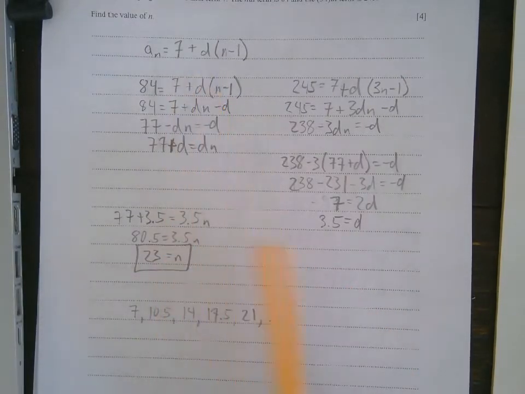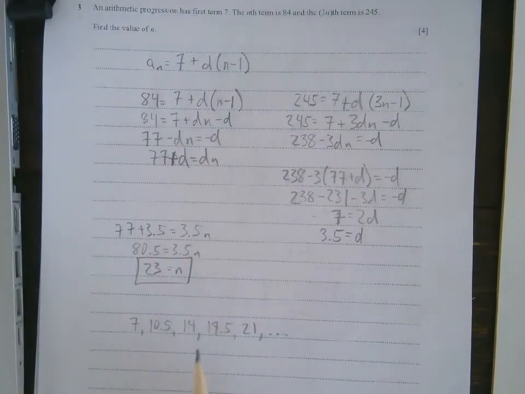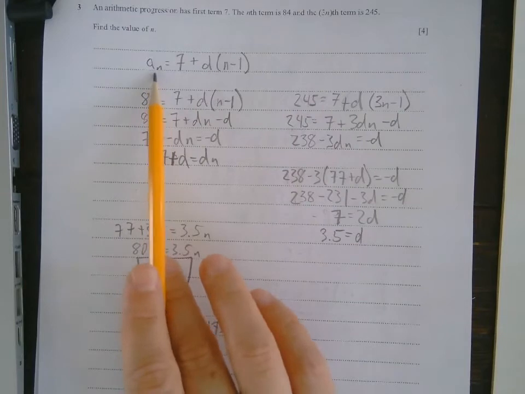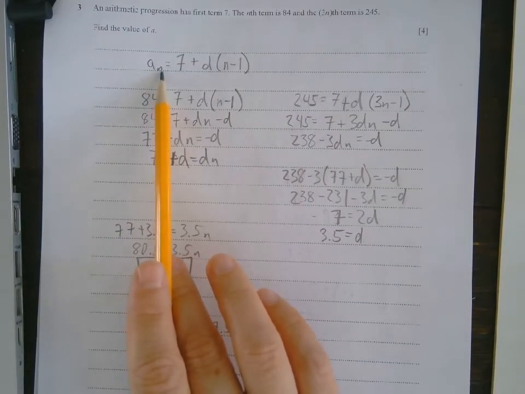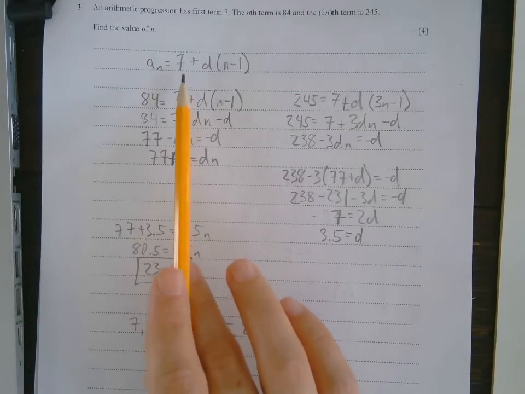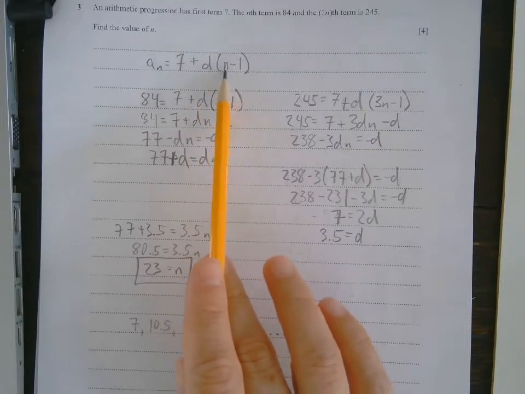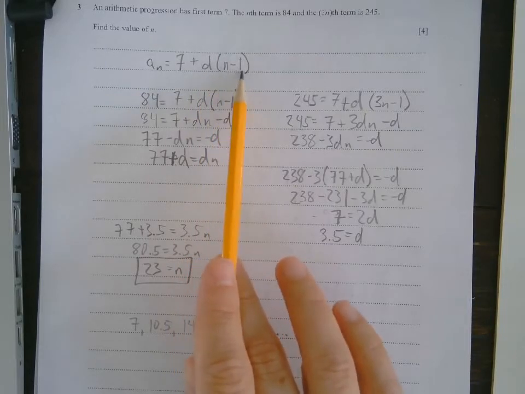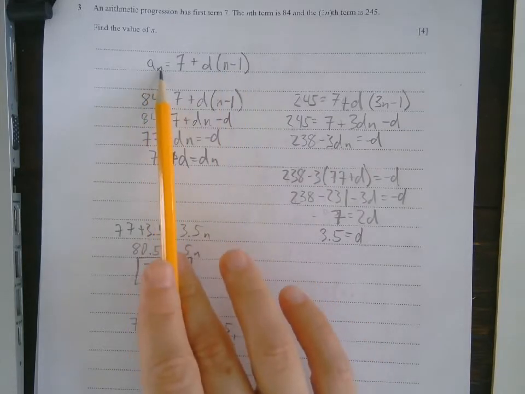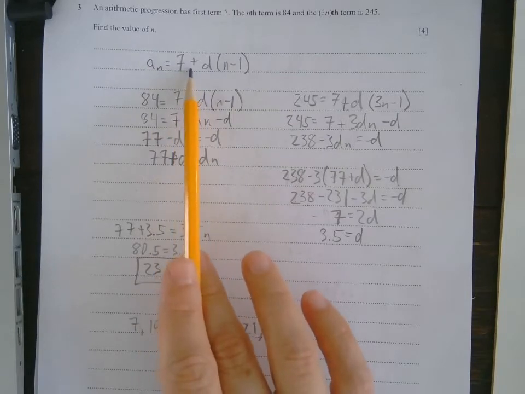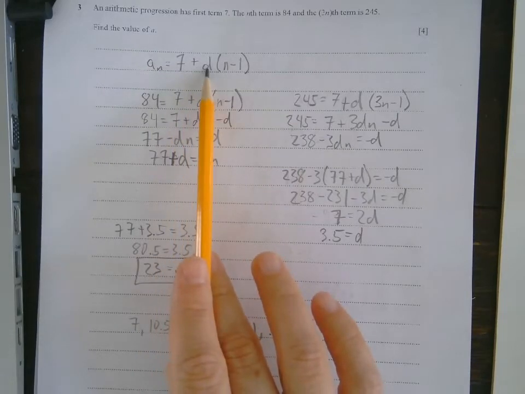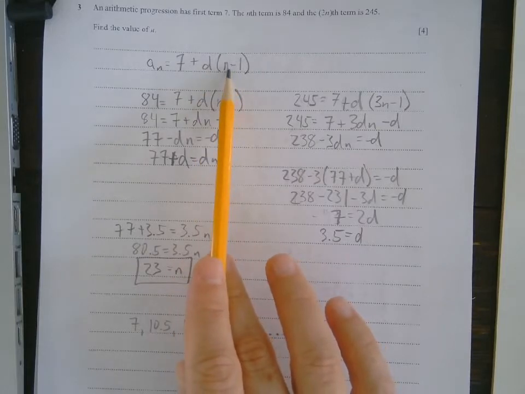All right, so we've got an arithmetic progression. So we have formulas for those. They're on your Pure Math formula sheet. One of the formulas is that the value of any term in an arithmetic progression is equal to the first term plus the common difference times the number term that it is minus 1. So if I was trying to find the 50th term, a sub 50, I would do 7 plus whatever the common difference is between the terms times 49.